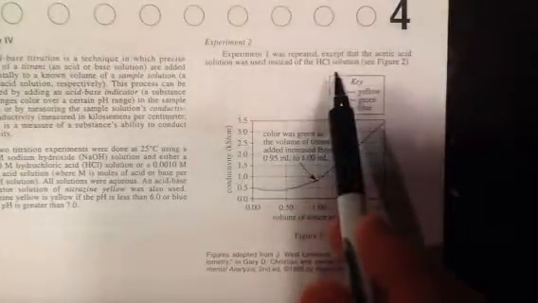We have that the sodium hydroxide was slowly added to the hydrochloric solution, so the titrant is what you slowly add. Okay, so that's your sodium hydroxide. You're dropping this in a little bit at a time to see when there's a color change, and this is the solution you're adding it to. So if you go back up here, they're saying experiment 1 is repeated except that acetic acid was used instead of the hydrochloric solution.